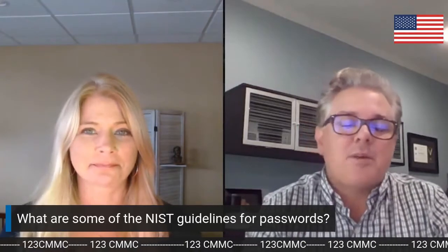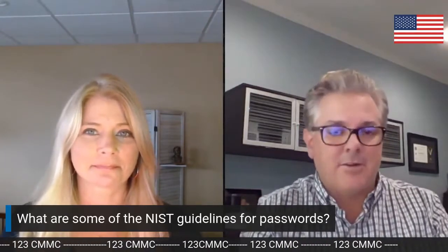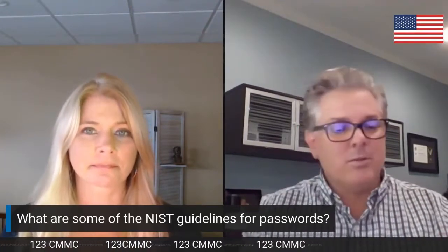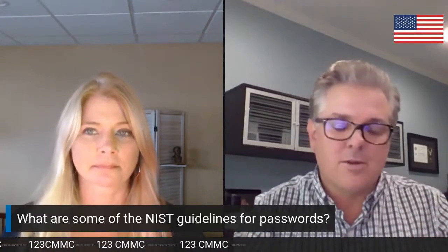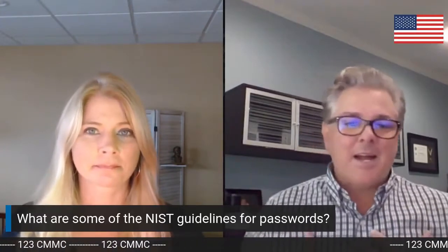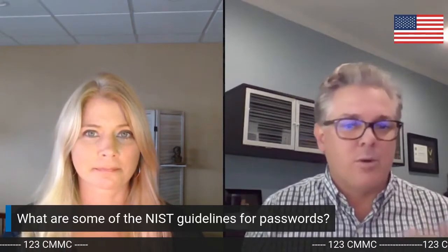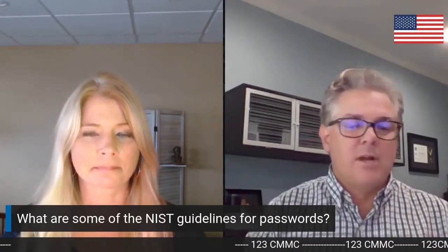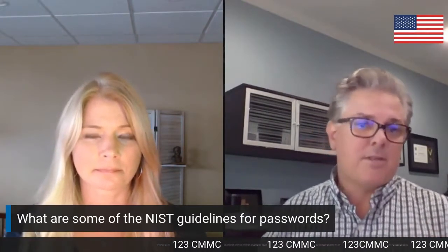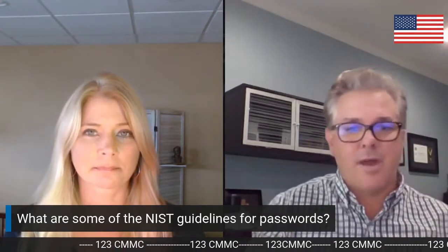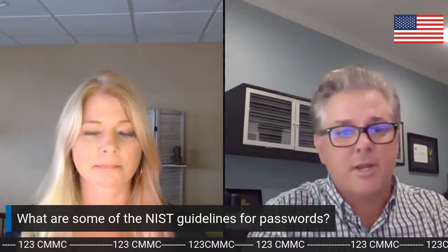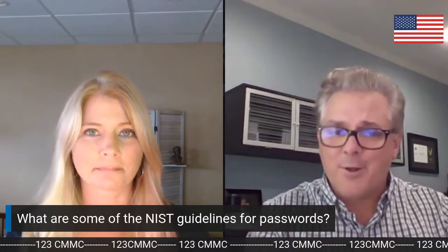NIST recommends that you do at least 8 characters long. There's a whole document that you can go look at, but 8 characters. I personally like to see it more around 12 to 15. Multi-factor authentication is a big thing when we're talking about passwords. If you have an opportunity to put multi-factor authentication on it, we highly recommend that you do that as well.